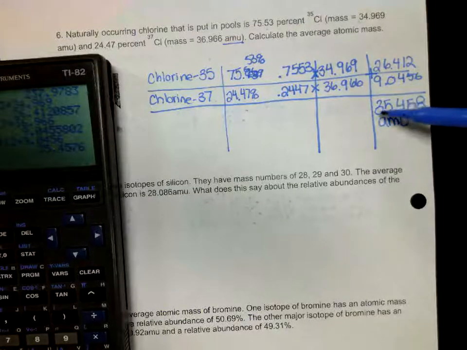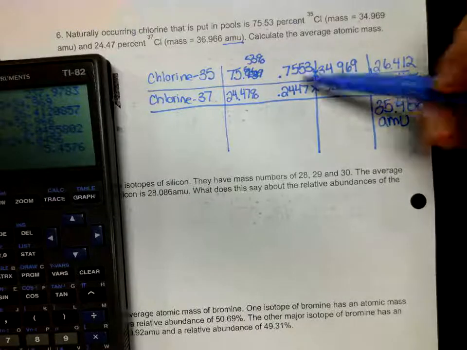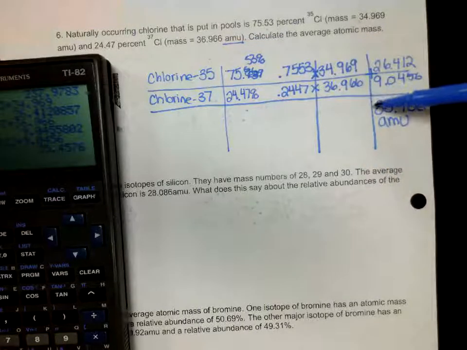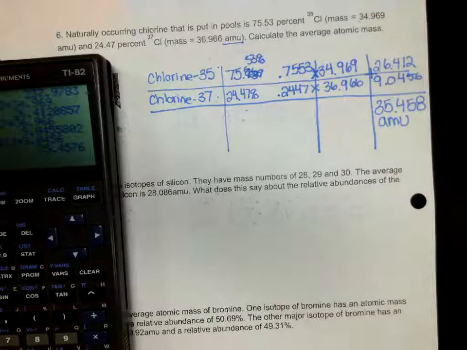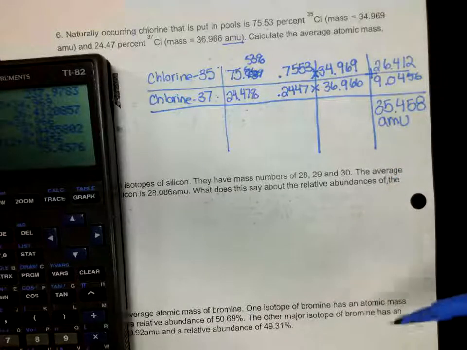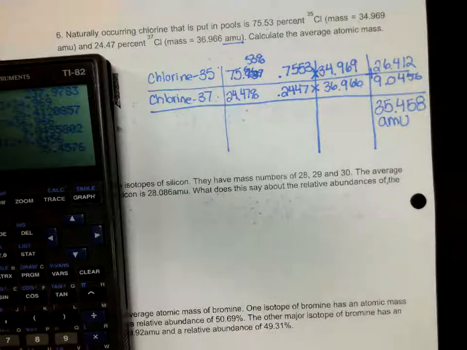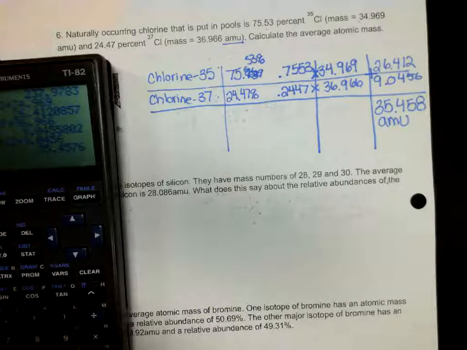So that means if I look at this, that tells me that most of the chlorine is closer to chlorine 35 than it is closer to chlorine 37, because this final number is closer to chlorine 35. That answers this next question. The bottom one on the sheet is just like this one. If you have any questions, feel free to email me.